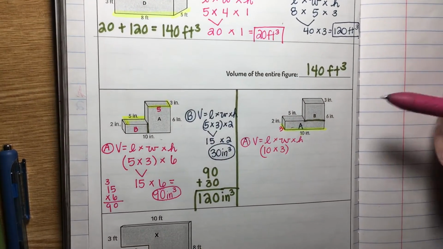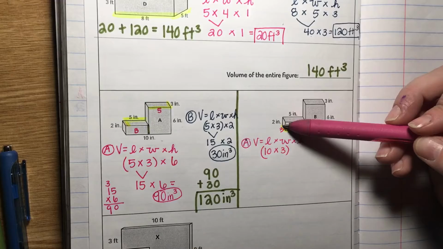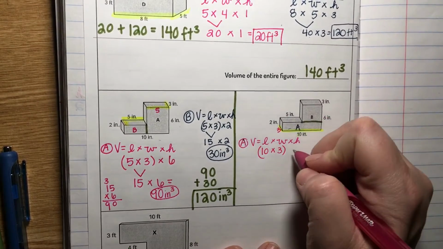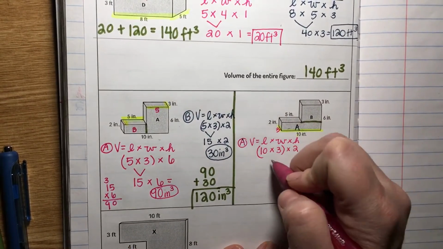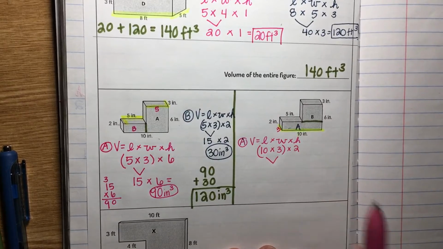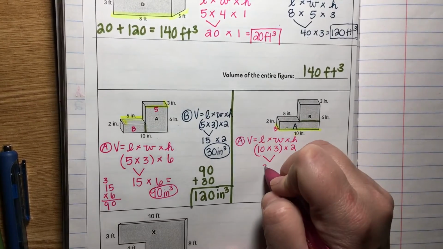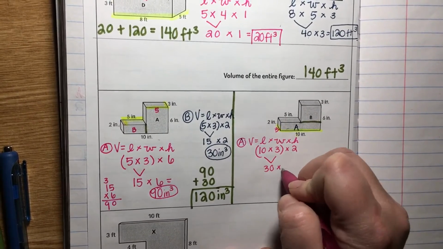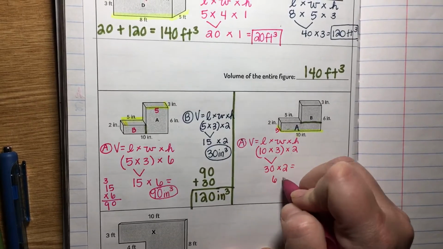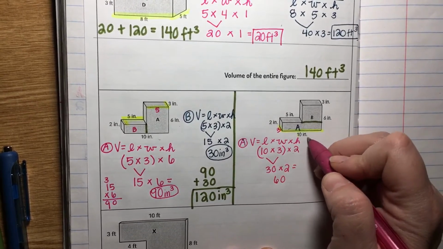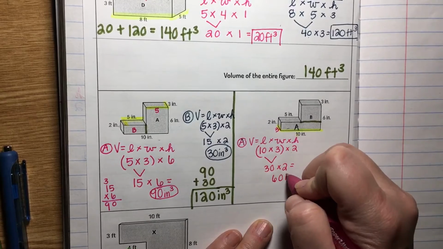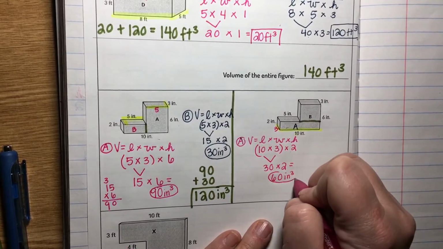And then we're looking to see how tall it is. The 2 right there tells me it's 2 layers. So 10 times 3 gives us 30 times that 2 for a 60. So this is 60 and our units are inches. So 60 inches cubed.